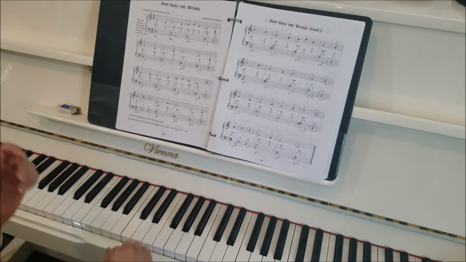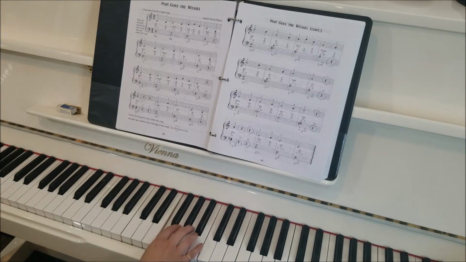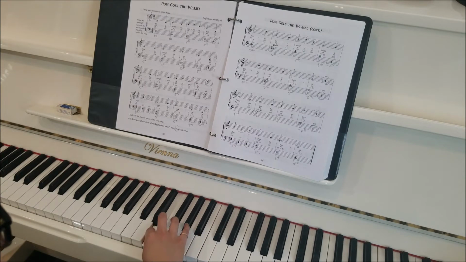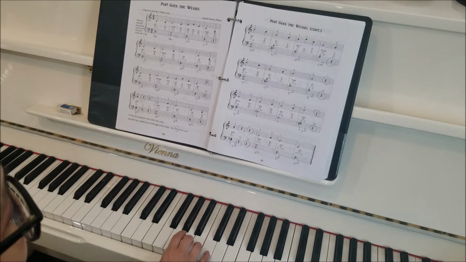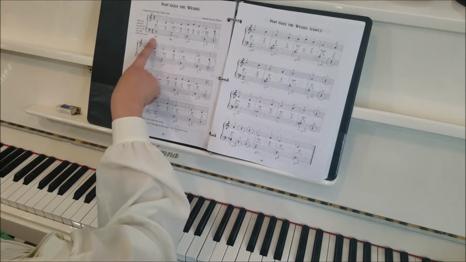And then your rest. All right, so then we're going to play that F with our one finger. We're going to cross that 2 finger over a little bit. Back to 1. Rest. And then we have that third finger, staccato A. And remember, it's just like before. We're going to use our 2 finger down here on the D. Excellent.